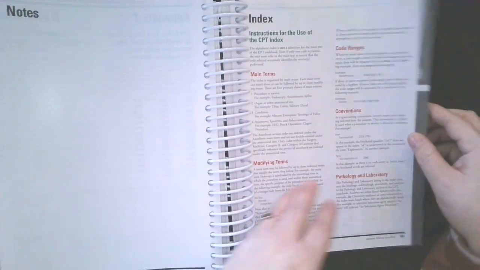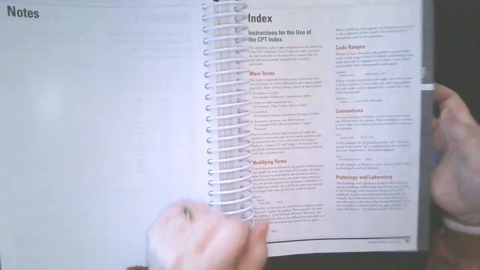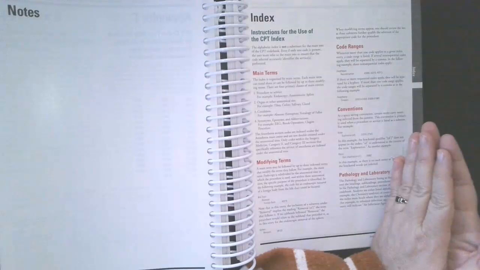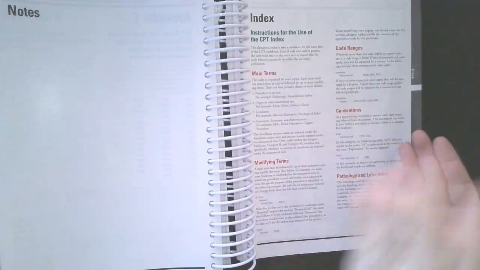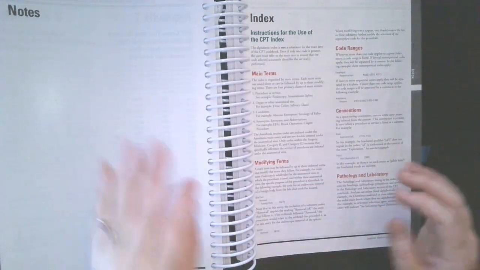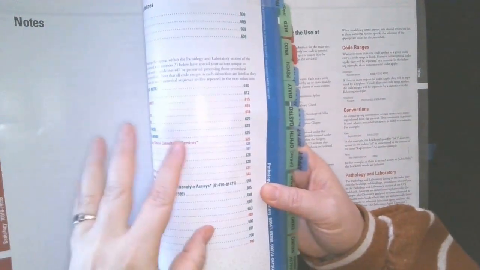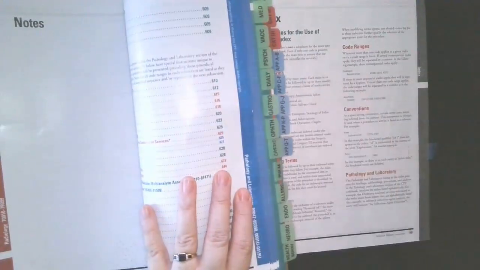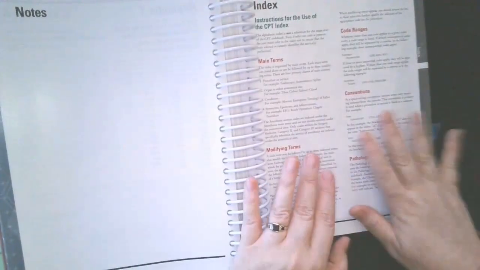So it's kind of like if you're looking up a recipe in a cookbook, you're going to go to that. If I'm looking for banana bread recipe and I have a big cookbook, I'm going to go to the index. I'm going to look up my recipe for banana bread, and it's going to give me a page number. Then I'm going to refer to that page number wherever it is in the cookbook and make my recipe, right? In the index for the CPT codebook, it works essentially the same, right?